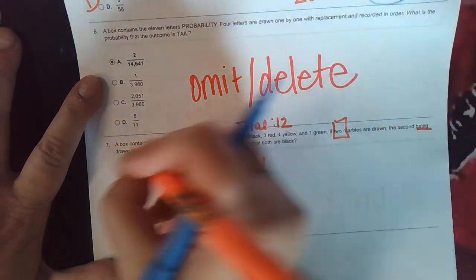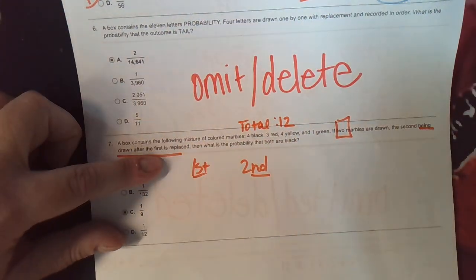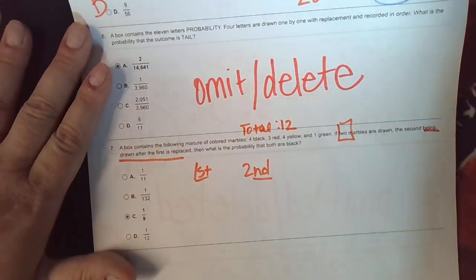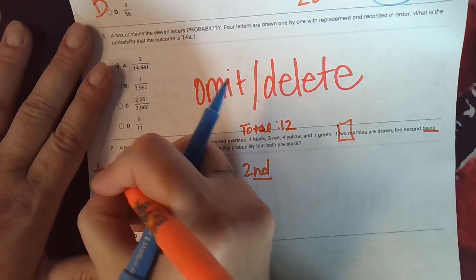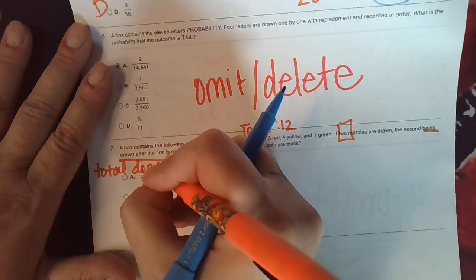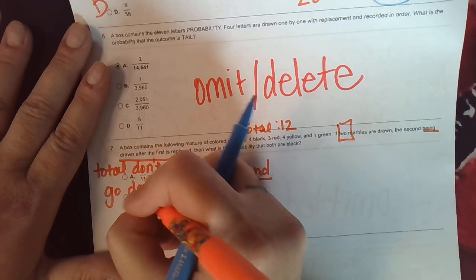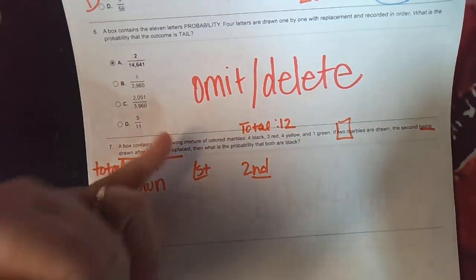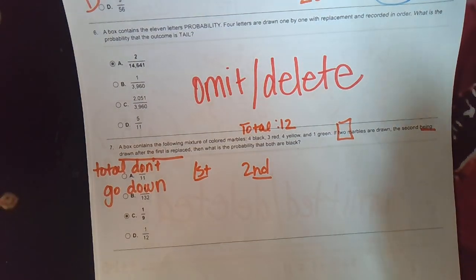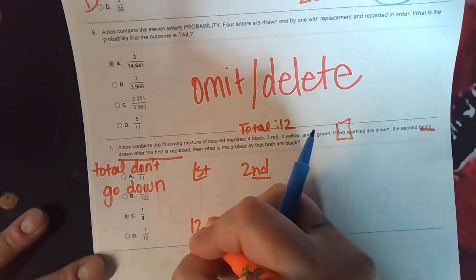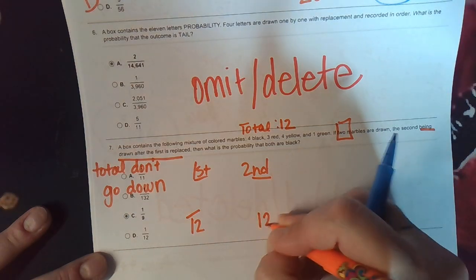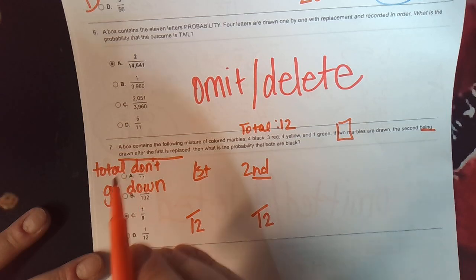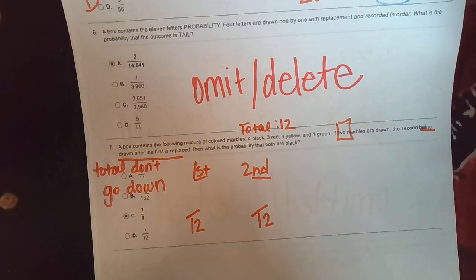Okay, this means we did replace it. So we pulled a marble and then we put it back in. That means the totals don't go down, because I pulled a marble out of the bag and then I put it back into the bag. Okay, so let's see here. There's 12 total marbles, and my totals are not going to go down because I put the marble back into the bag. It was replaced. I put it back in.